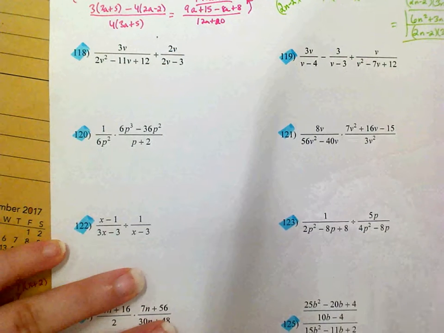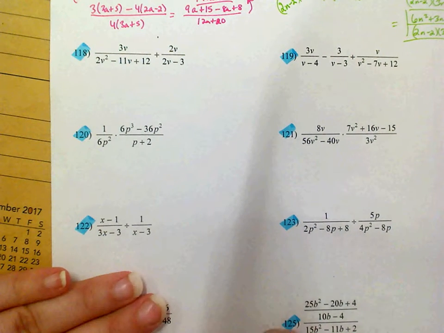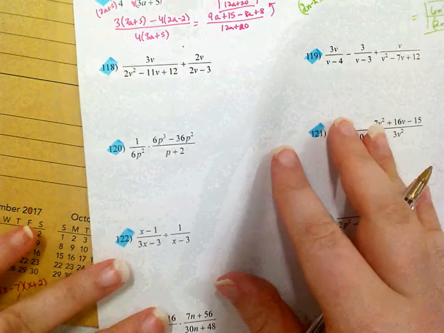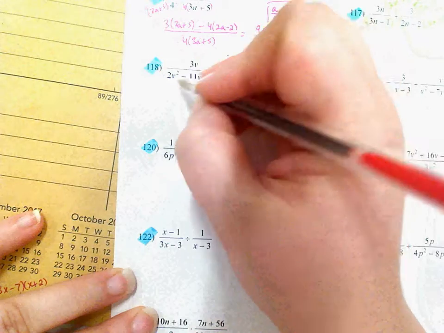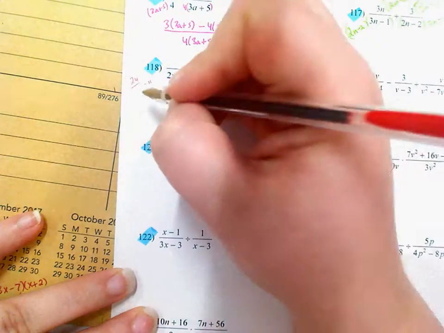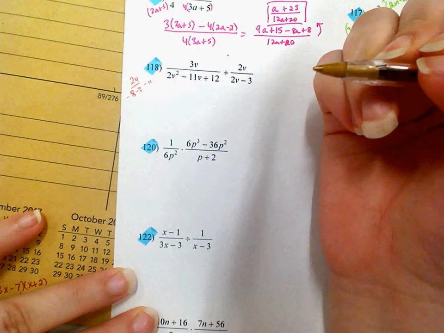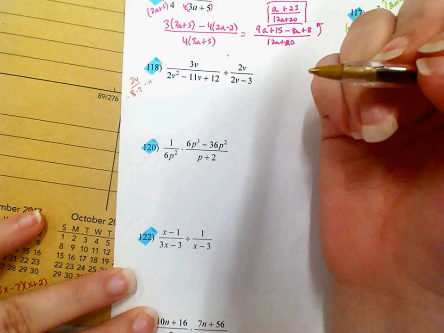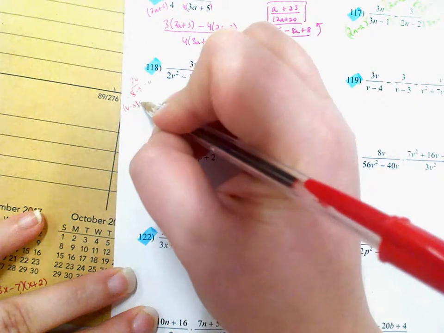So on 118, I've got the first denominator is a quadratic, so I'm going to try and factor that to see if I have any common factors. So the factors of 24 that add up to negative 11, I'm thinking 8 and 3. If they're both negative, they will multiply to give me a positive 24 and add up to a negative 11. So I'm thinking v minus 8 and v minus 3, but I've got to remember to divide by 2.